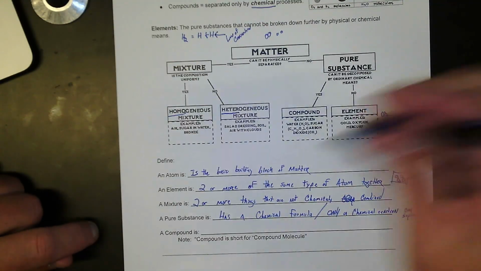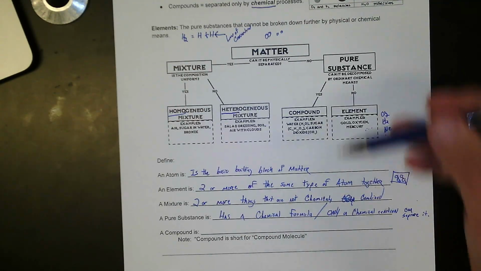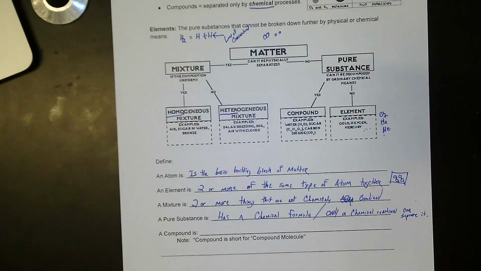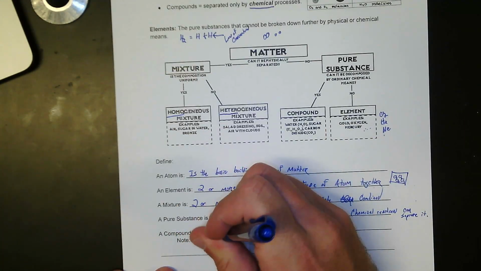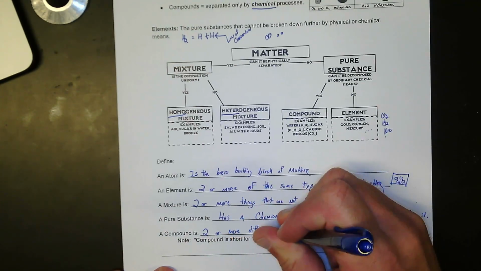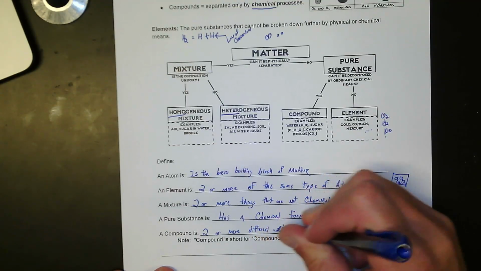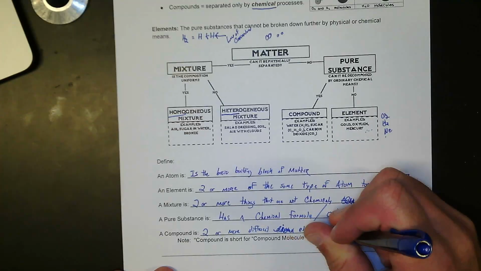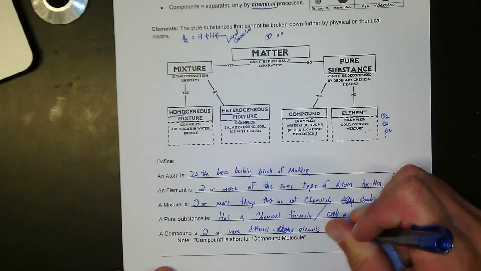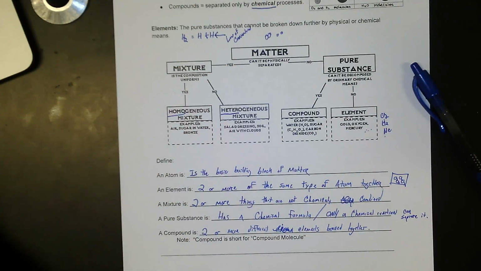A compound is, and when we say compound, compound is short for compound molecule. We use them kind of interchangeably. A lot of times you'll hear compound, and we are referring to things up here. A compound is two or more different elements bonded together.